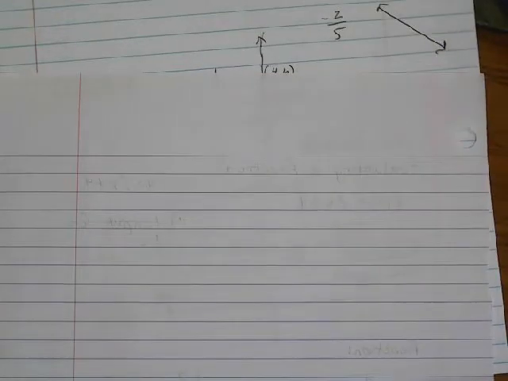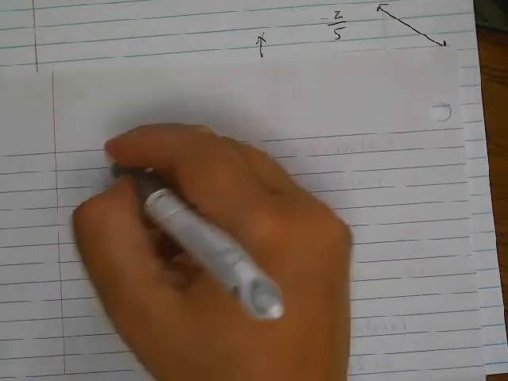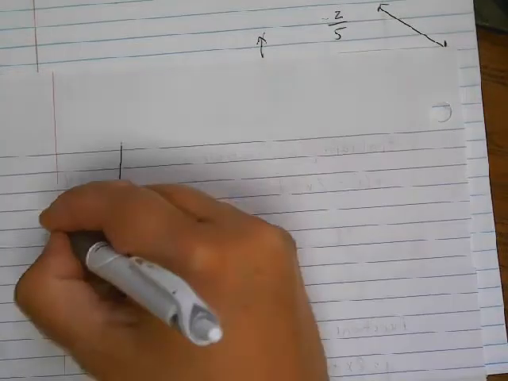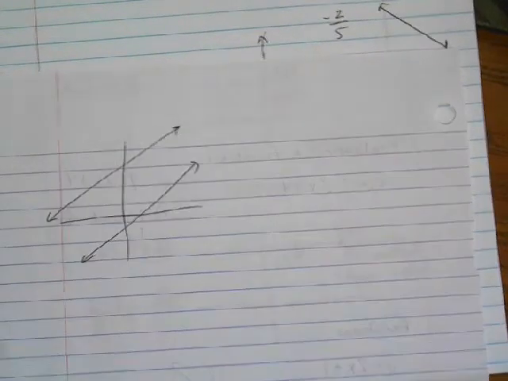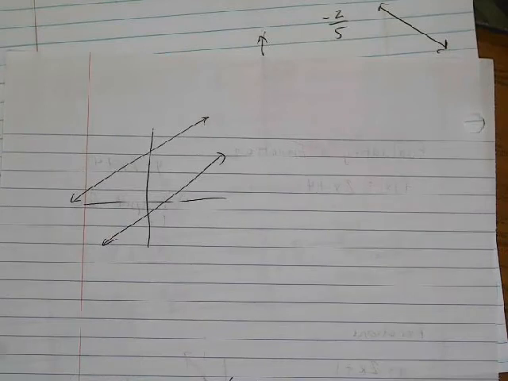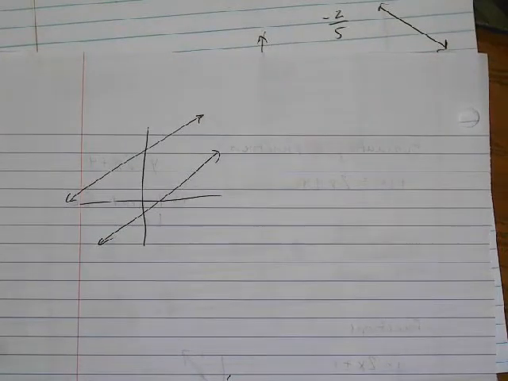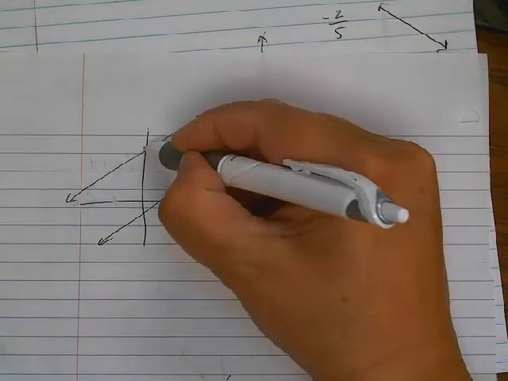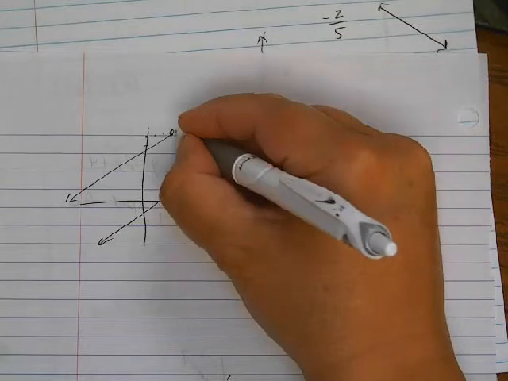Whenever you're talking about slope, you can try to decide if two lines are parallel, perpendicular, or neither by looking at their slope. For instance, if I had a line like that, and a line that looked like that, those look like they are parallel. They don't exactly look parallel, but that was my intent. If you go up 2 and over 3, you would keep landing on this line.